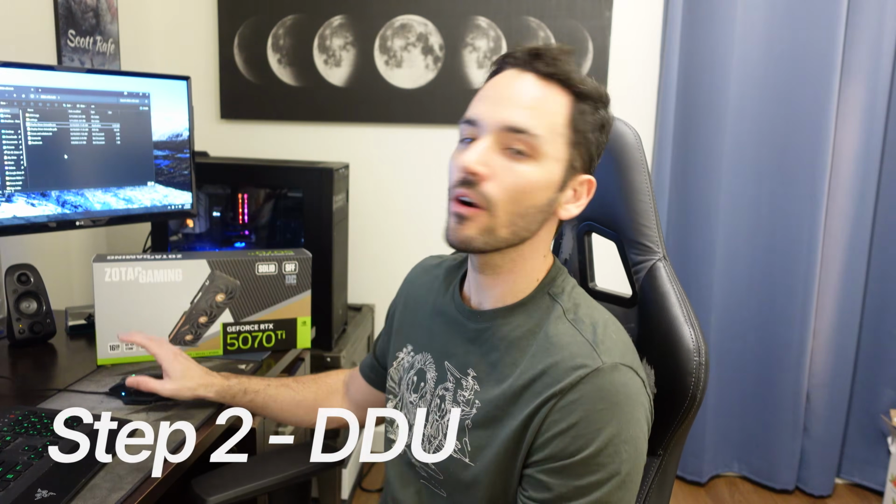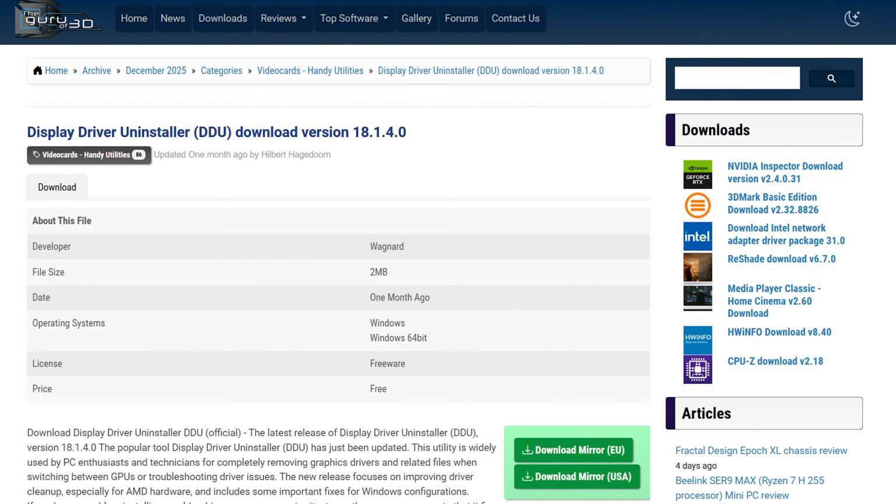We're gonna go ahead and now, I'll have a link in the description, download this software. It's called Display Driver Uninstaller. It's free to use and it just basically makes sure to wipe out any remnant of your driver from your previous card. As far as the software goes, if you're able to do it in safe mode, that's the recommended version, but I'm just gonna go ahead and show you this in non-safe mode because I have my screen recorder set up. But it's pretty simple software.